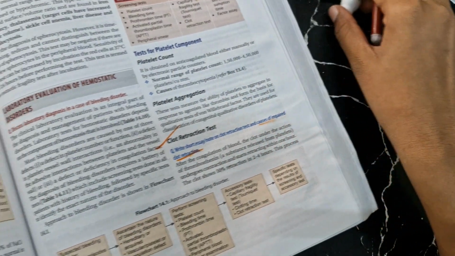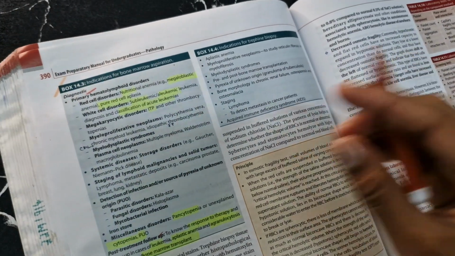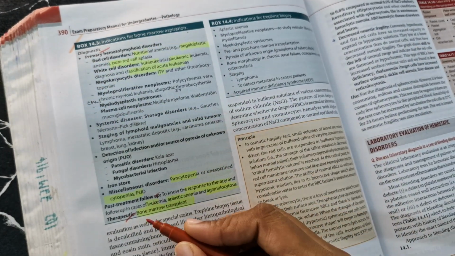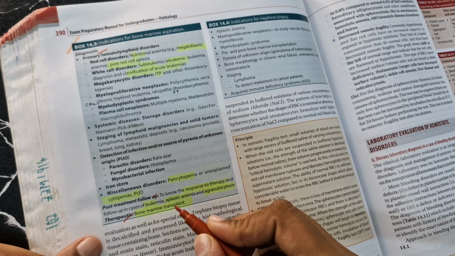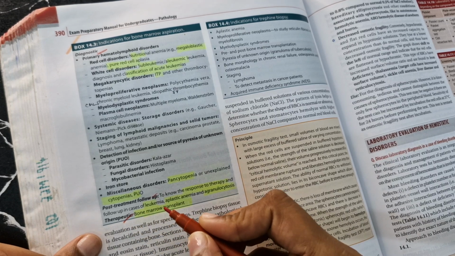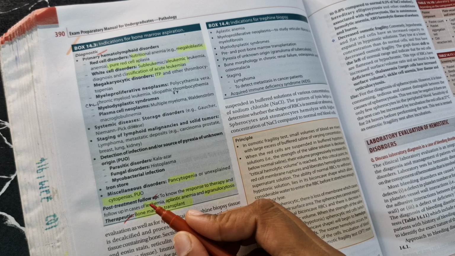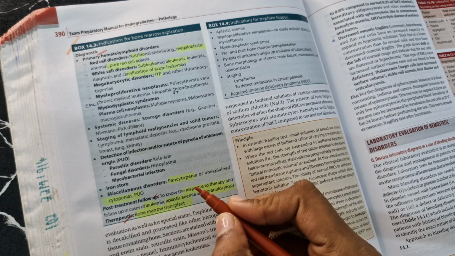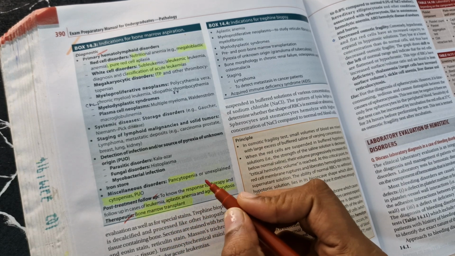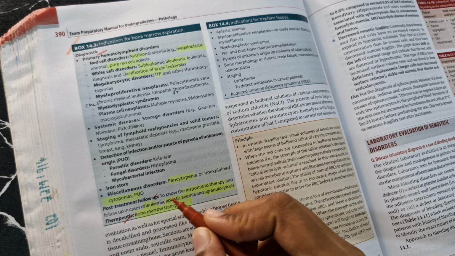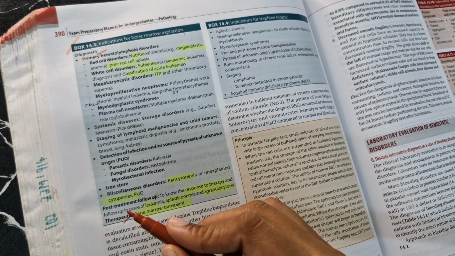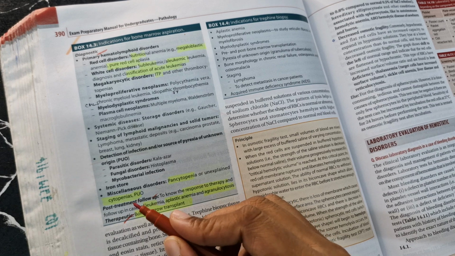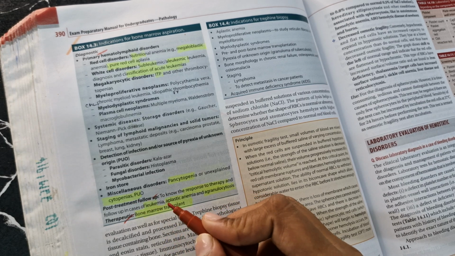Now we'll see the indications where we are supposed to do bone marrow aspiration. The first one is diagnostic purpose. Next are post-treatment follow-up and therapeutic. Therapeutic means after bone marrow transplant, to check whether the transplant has worked or not. In post-treatment follow-up, we give therapy and check whether there is a response to the therapy, whether there is an improvement in the condition or not.